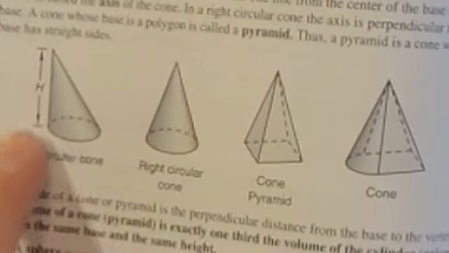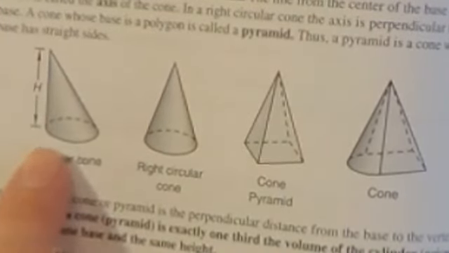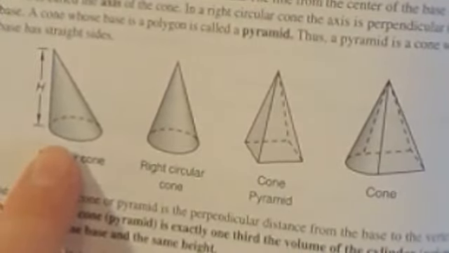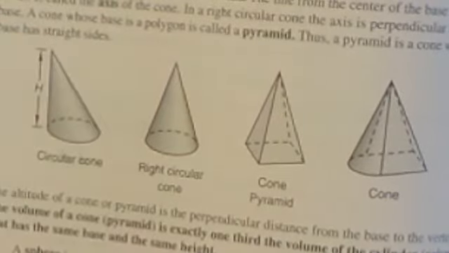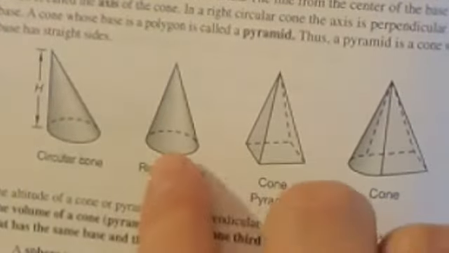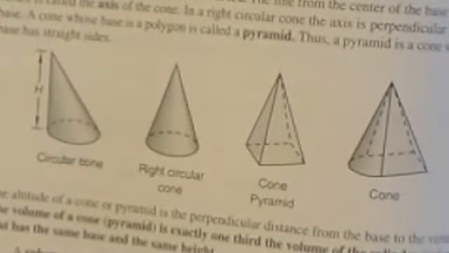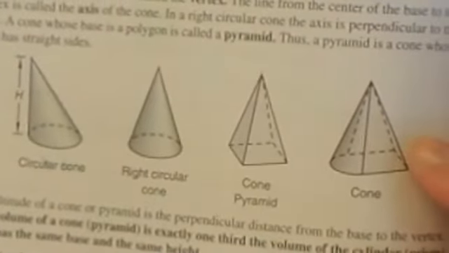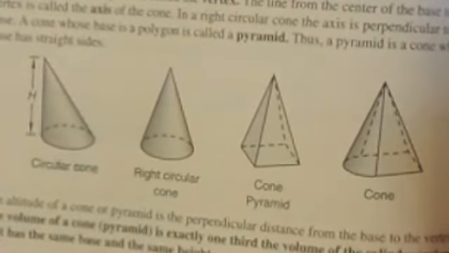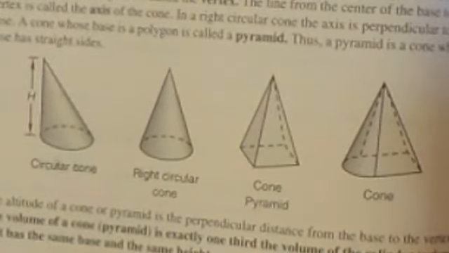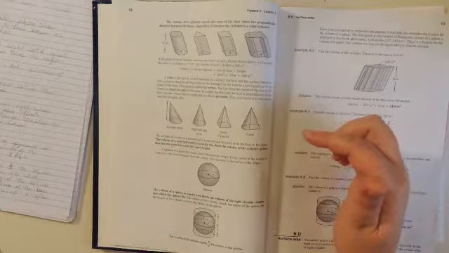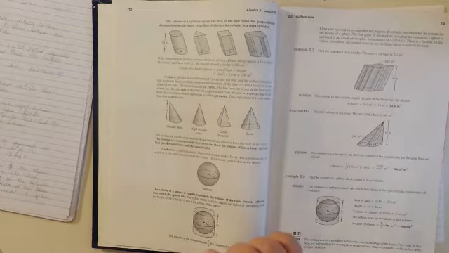So the height that's going to count on this one is the perpendicular distance from the base to the top, and not the height through the middle. Okay? So 1/3 the volume of a cylinder. We'll talk about what those formulas actually look like in just a second.